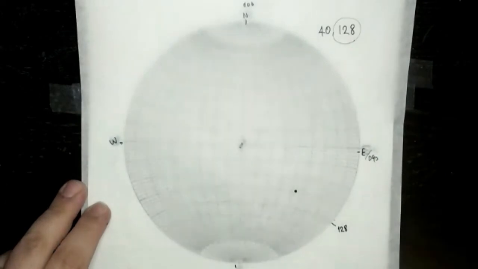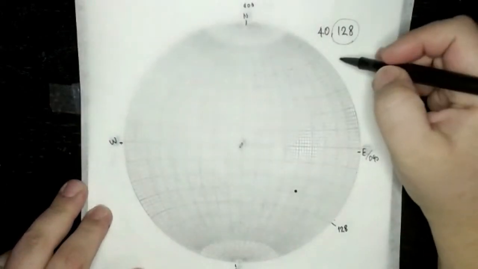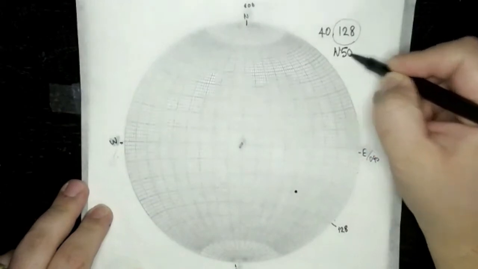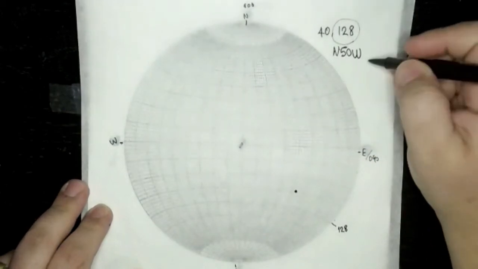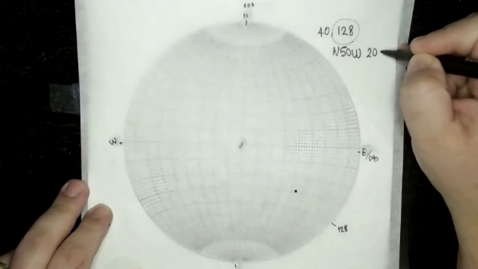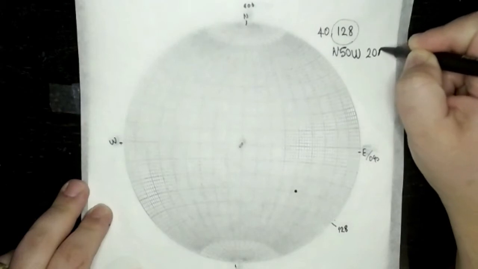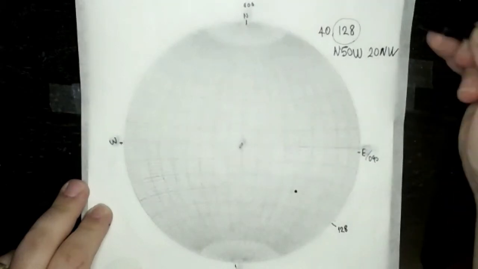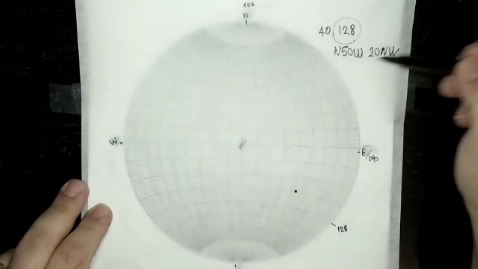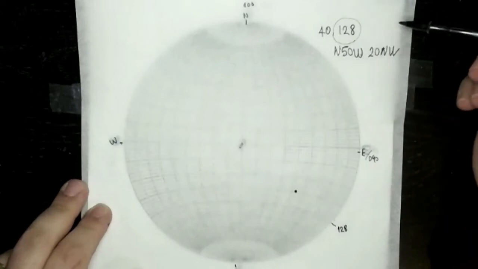Now let's use another one. This time I will use a quadrant measurement. Let's make that north 50 west and 20 degrees to the northwest. So as you can see, trend and plunge are in the same direction. So this is possible for lines.